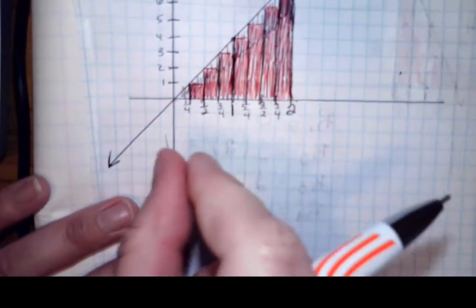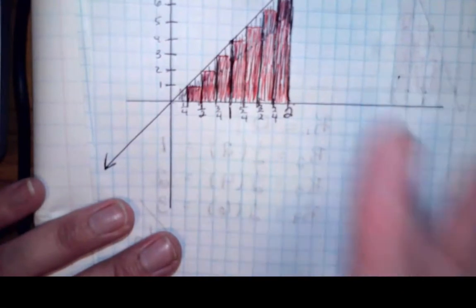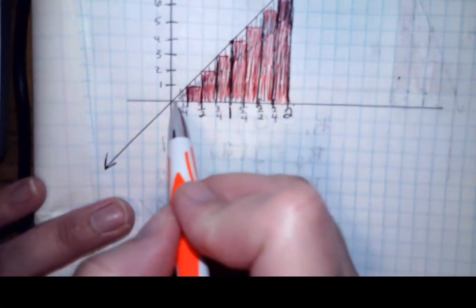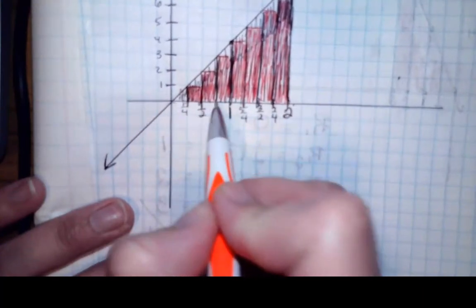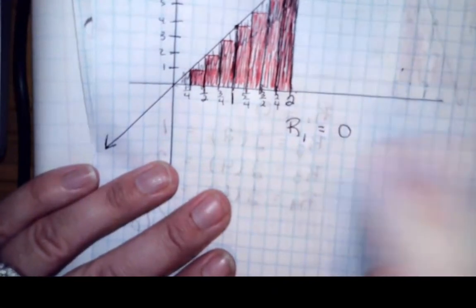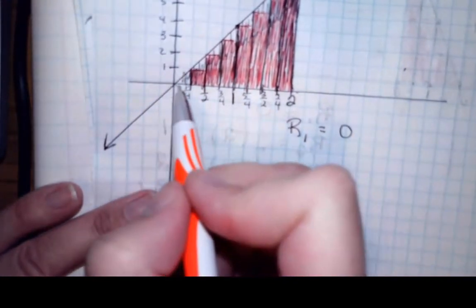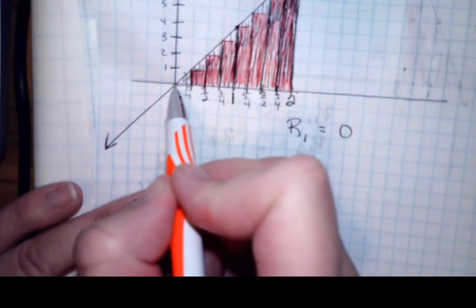I need to know how wide each rectangle is. They're all going to be the same width, so we can knock that out. From here to here is 1/4. From here to here is 1/4. From here to here is 1/4. So rectangle 1, just like a while ago, will have an area of 0 because on the left side of this interval, it hits the axis.